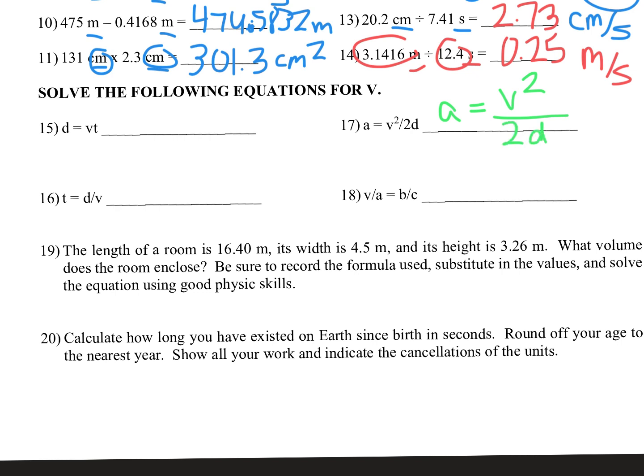Now that I have it like that, I feel like it's a lot easier to see. I need to get rid of 2D to get V alone. So I'm going to multiply 2D to both sides. That's going to cancel out my 2D, and I'm going to be left with V squared. So that means on this side, I now have 2DA.